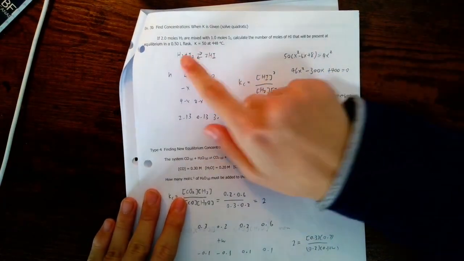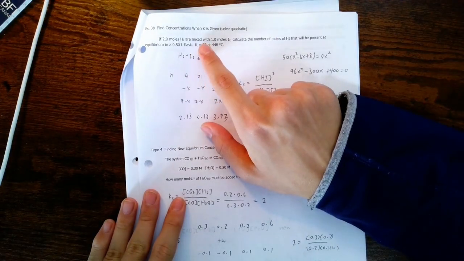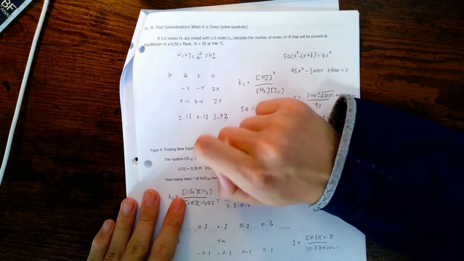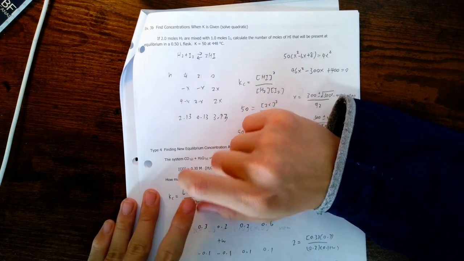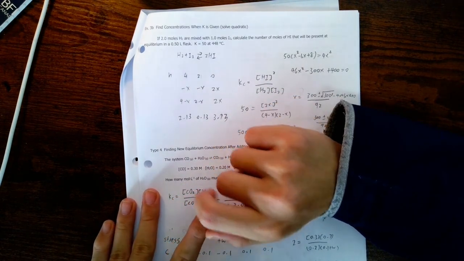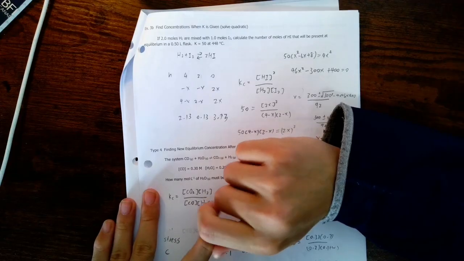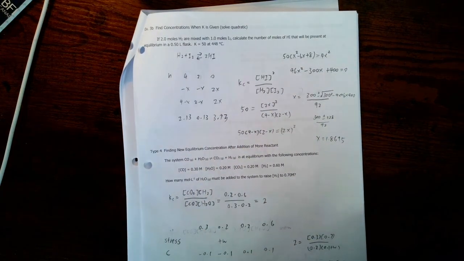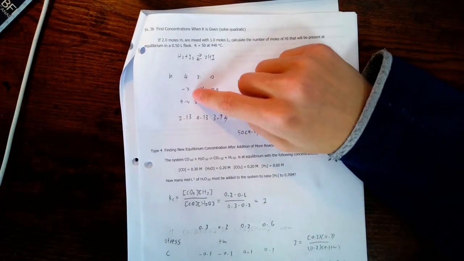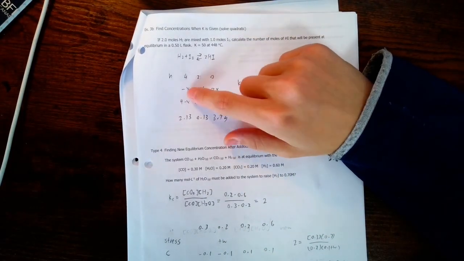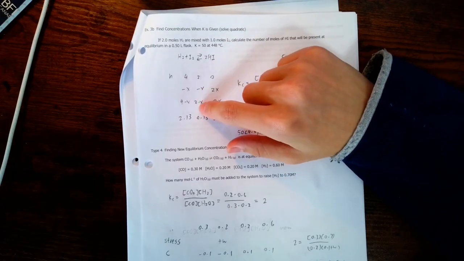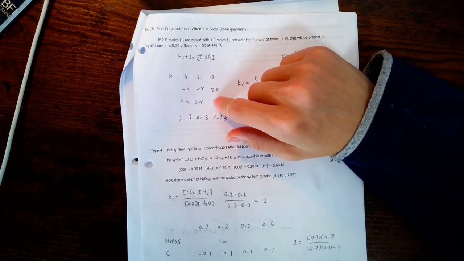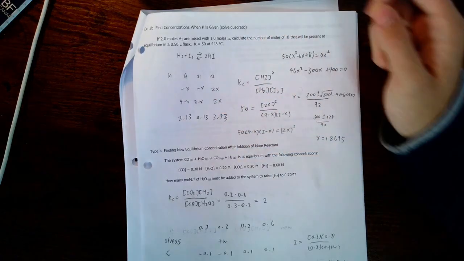So for example, in this one, we know the original concentrations, and we know the value of K. And we need to use the stoichiometry ratio to obtain the new set of concentrations of the product.